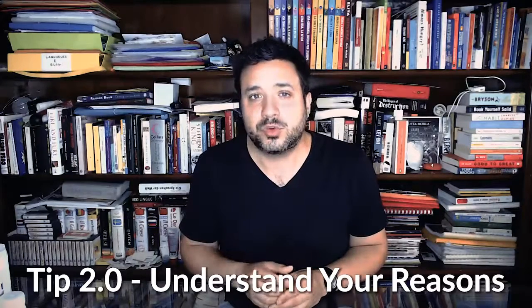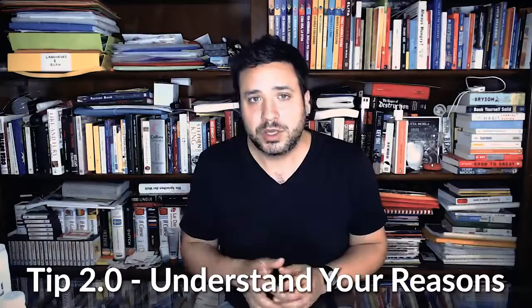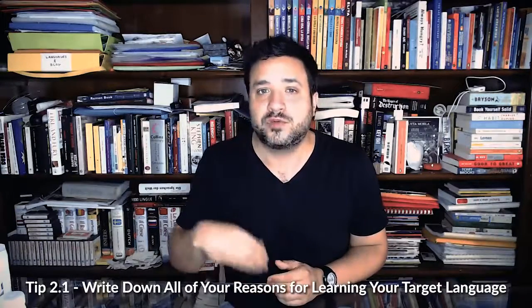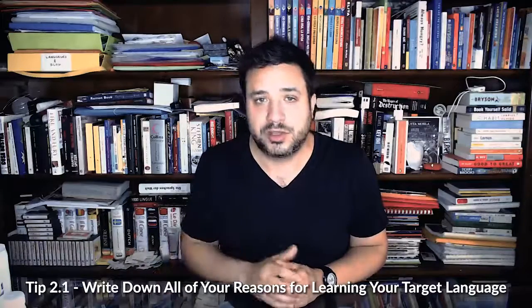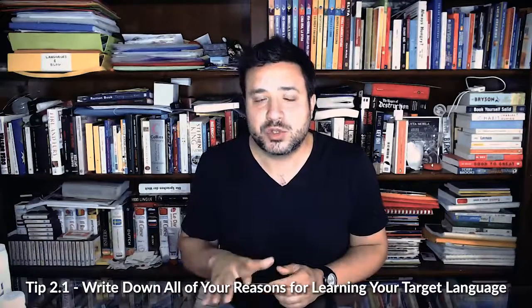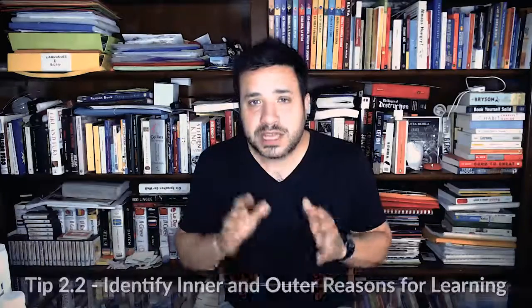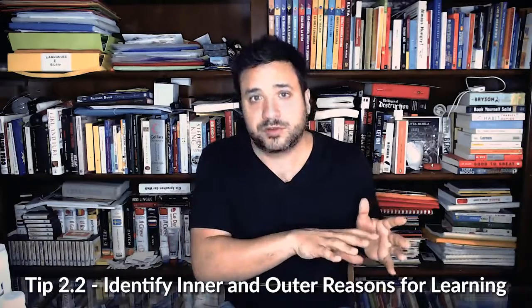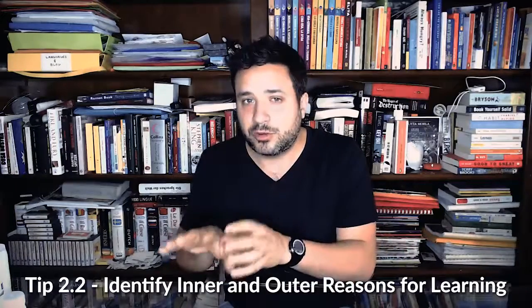That compass for you are your inner reasons. So step number 1 is to just jot down all the reasons why you've decided to learn a language or you want to start a new language. Step number 2 is to think in terms of what are your real reasons for learning and what are your fake reasons for learning.